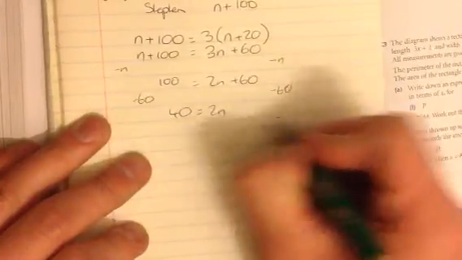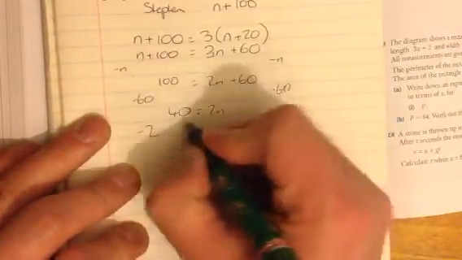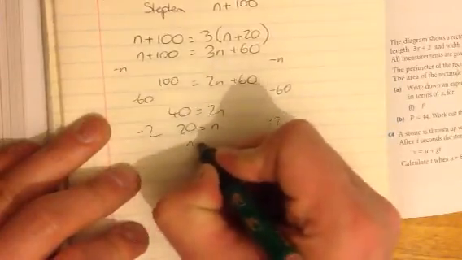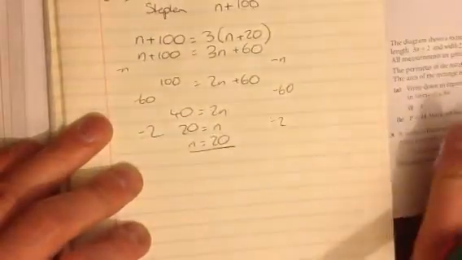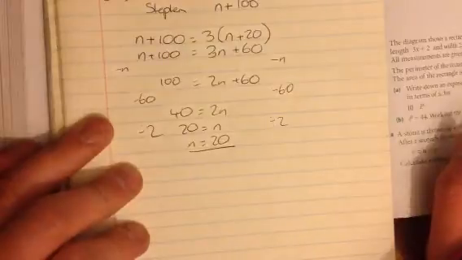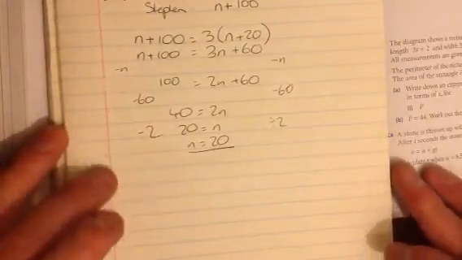Divide that by 2. N equals 20. So we've solved that. N equals 20. I know I've done it quite quickly. You have had quite a bit of practice doing this so far today, so I'm sure you'll be fine with that. And the last thing was, how much money does Stephen have now?